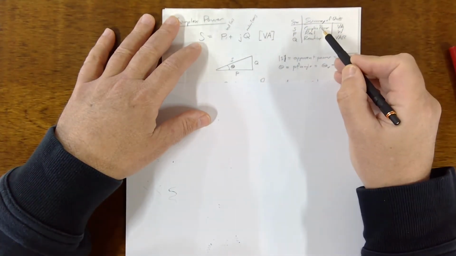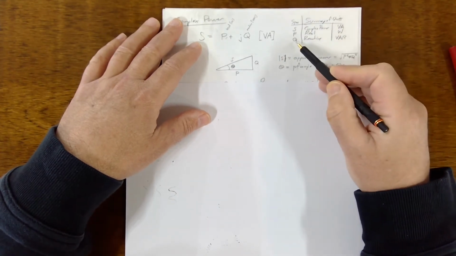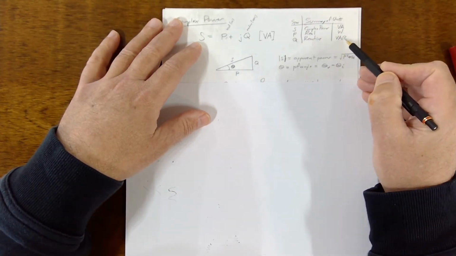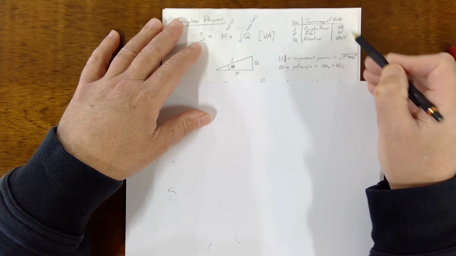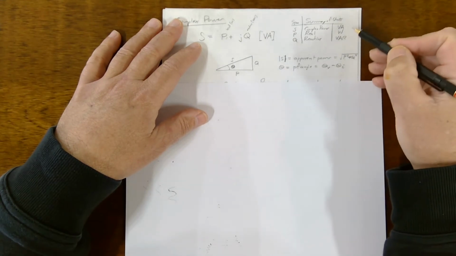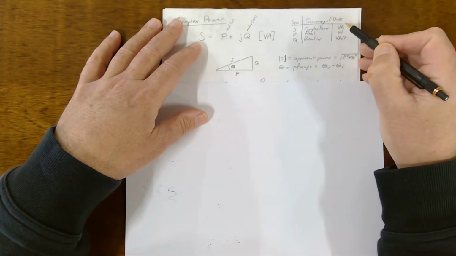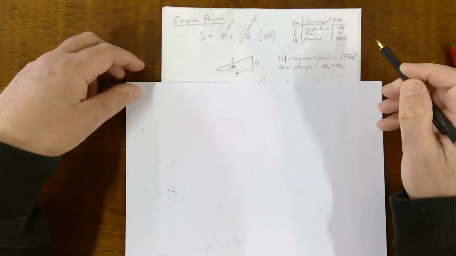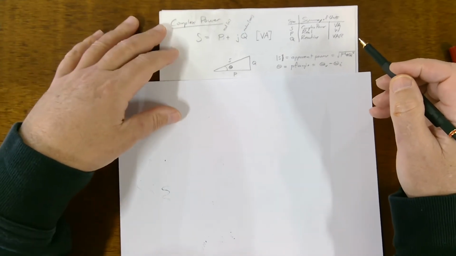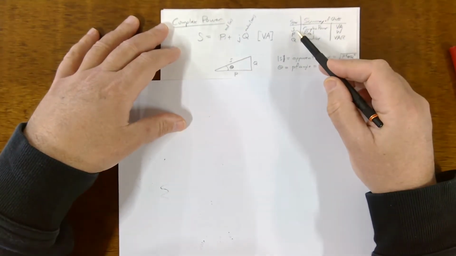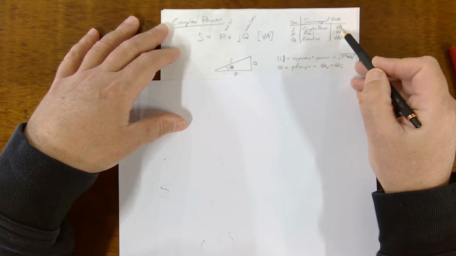So S is the complex power with units volt amps, P is the real power with units watts, and Q is the reactive power with units volt amperes reactive. All of these are joules per second. They're just power, really, but we have different words for them so that we can talk to our engineer colleagues around the water cooler, and everybody knows what you're talking about. For example, a piece of equipment may be rated in volt amperes.